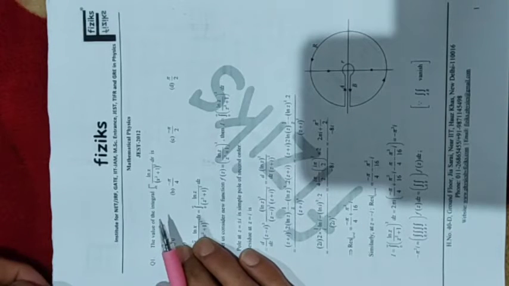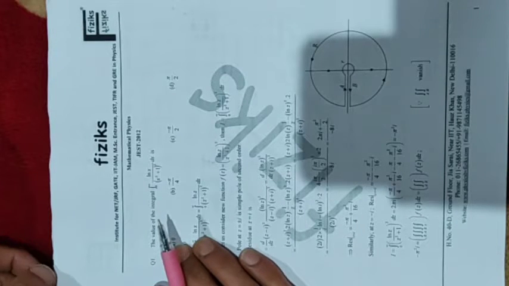So guys, let's start from here. Today you will find here, as mentioned there, it's from physics and it is dealing with mathematical physics. Today we are going to solve a question about mathematical physics which was asked in JEST.